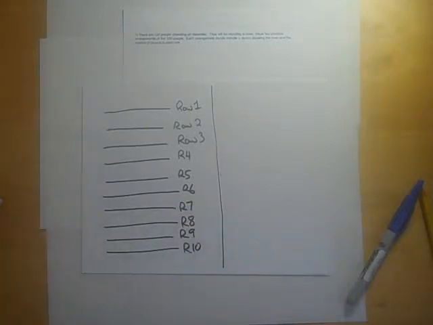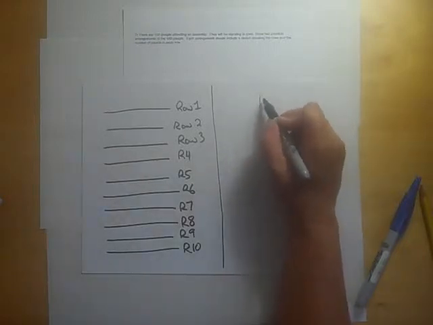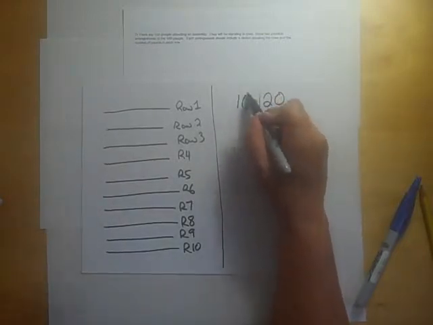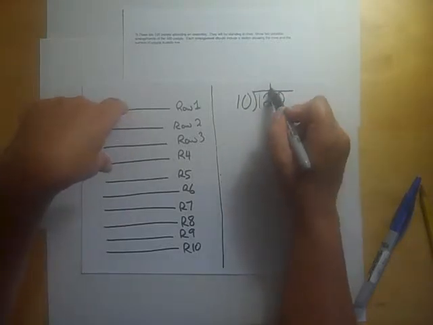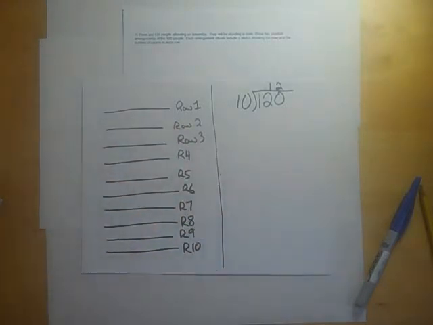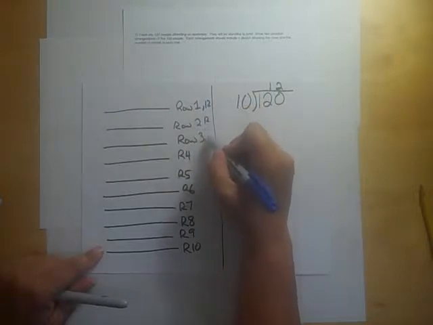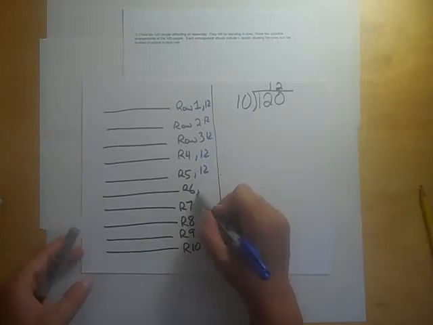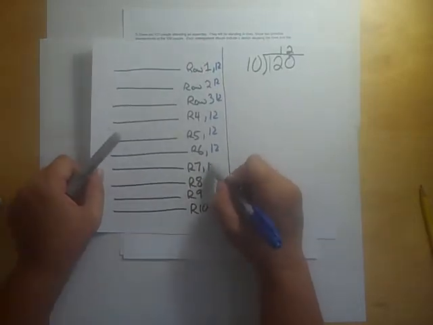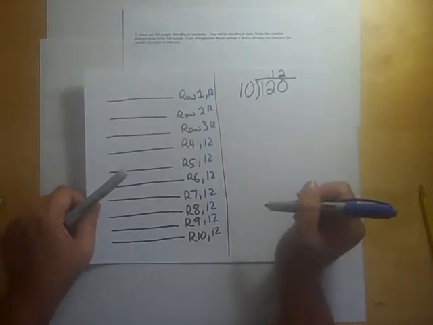So if I had 10 rows with 120 people in total, how many chairs would I need in each row? 120 divided into 10 rows. Well, you should know that. 120 divided by 10 is 12. So there are 12 chairs in every row. So I'll write 12, 12, 12, 12. It's a little bit of a pain to write that every time, but it helps me make sure that you know what you're doing. Okay, so we have 10 rows with 12 chairs.